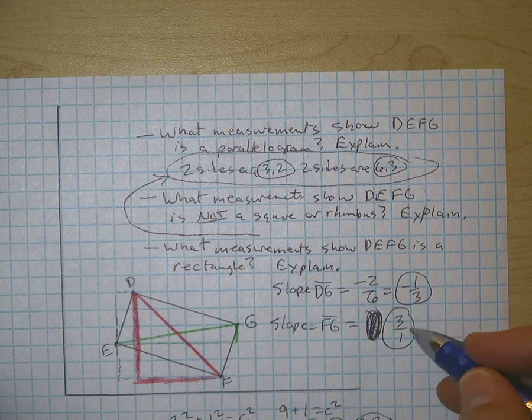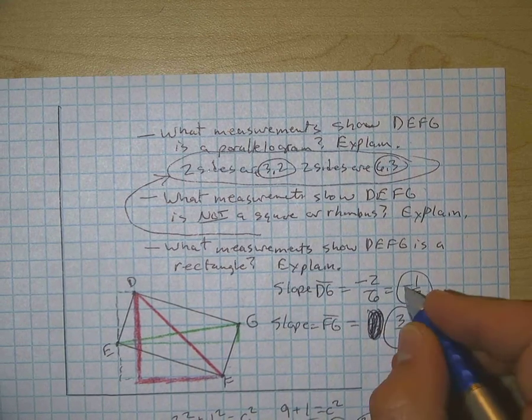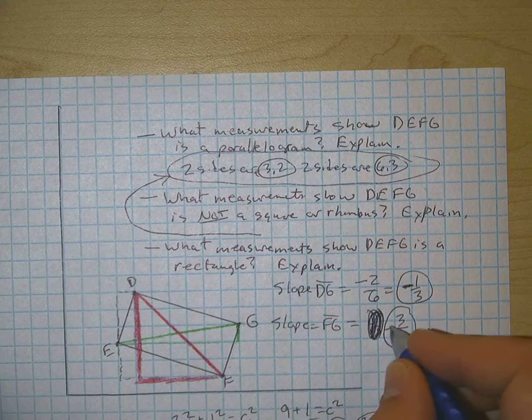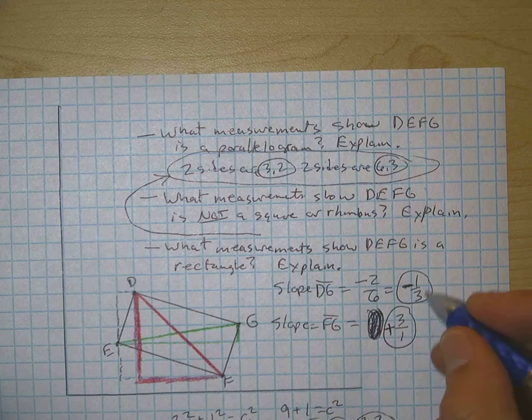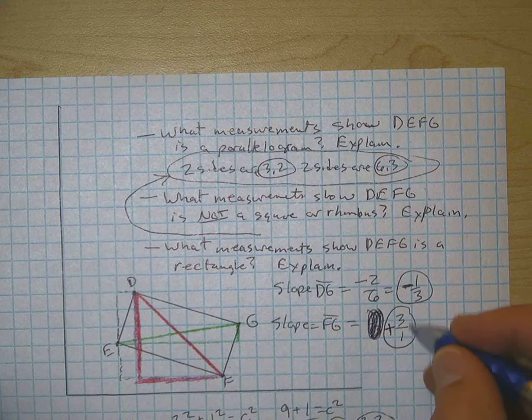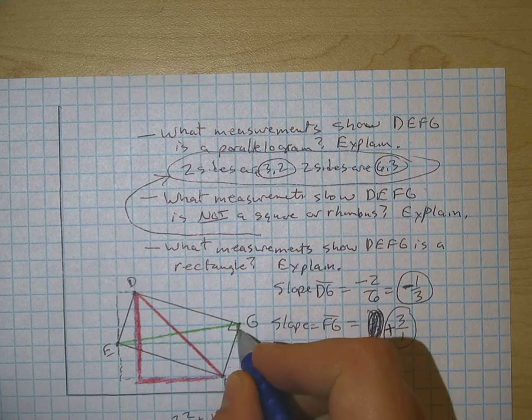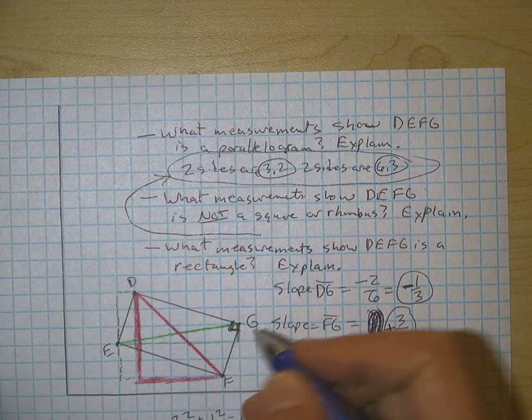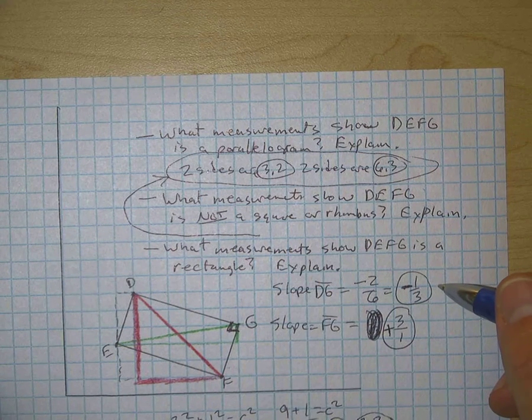Now notice that these are opposite reciprocals. This is a negative. This is a positive. And you see the numerator and denominator have switched. That makes this a right angle. So if we have right angles, that's what makes this a rectangle.